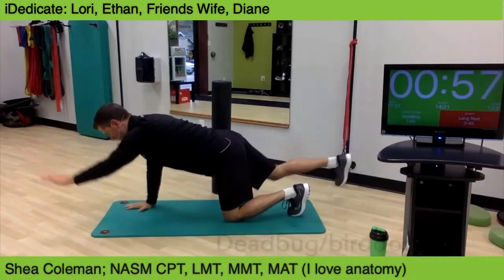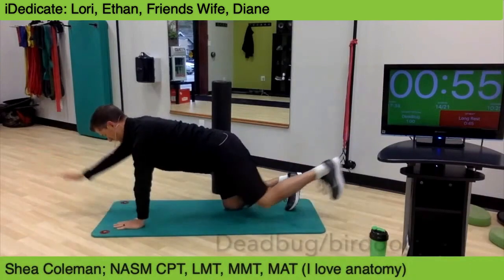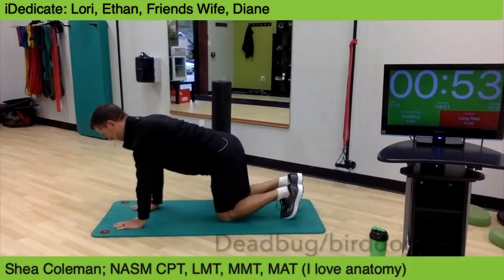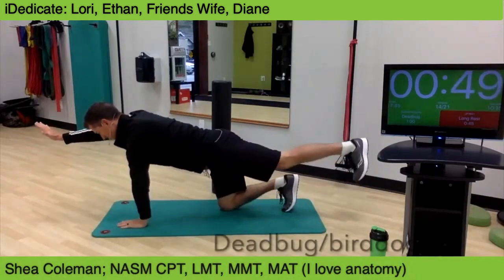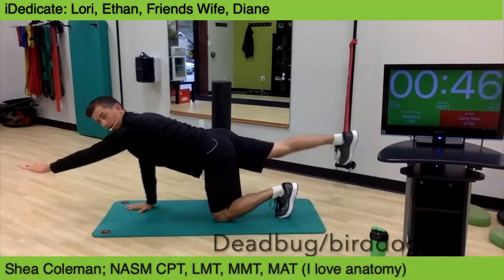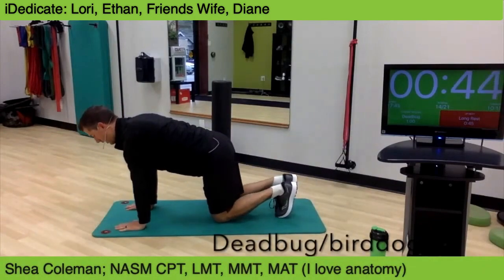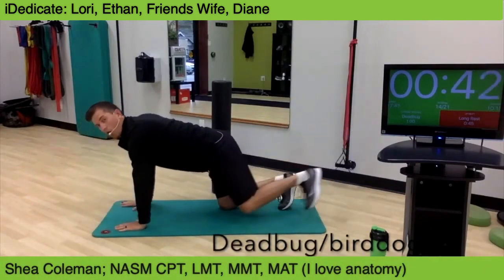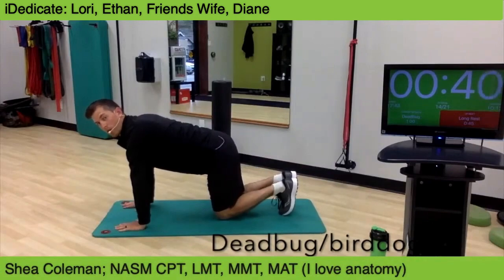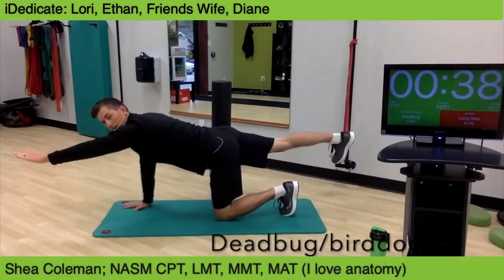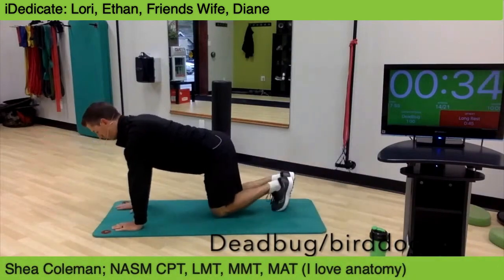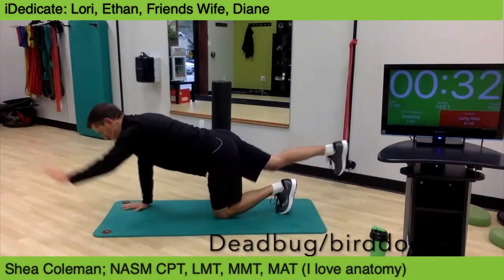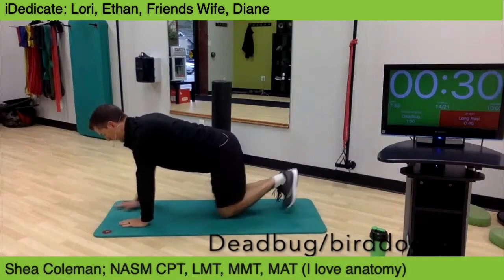We do not want to cat or cow through the bird dog. We want to make sure that we're holding compression through that core as you create the extension through your arms and legs. So same thing as when you're doing a dead bug. Right? You want to make sure that your back is staying in neutral. So don't overextend your legs or arms. You just extend where you can, maintaining compression. That's halfway.